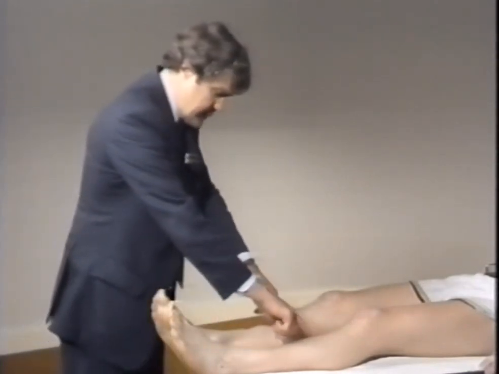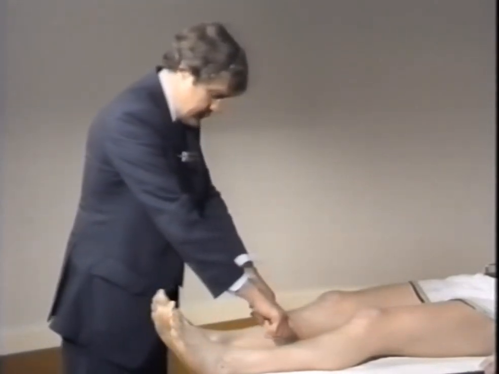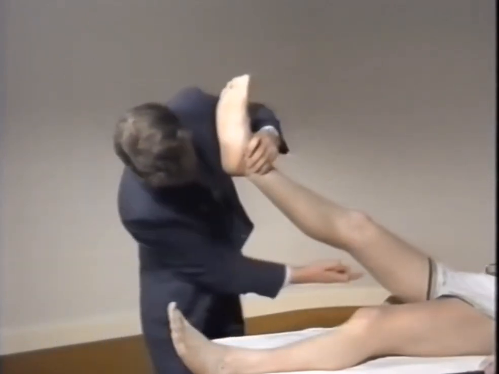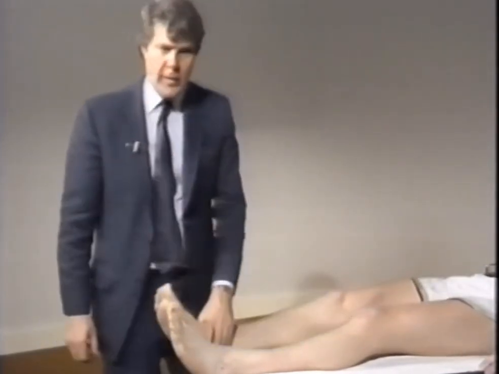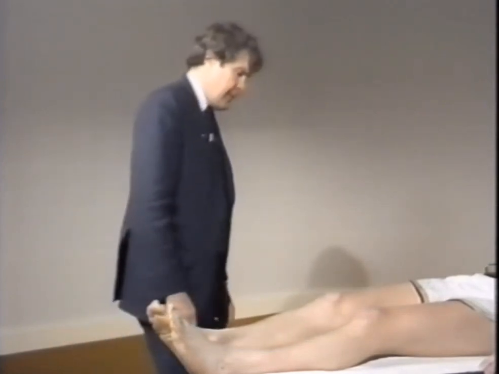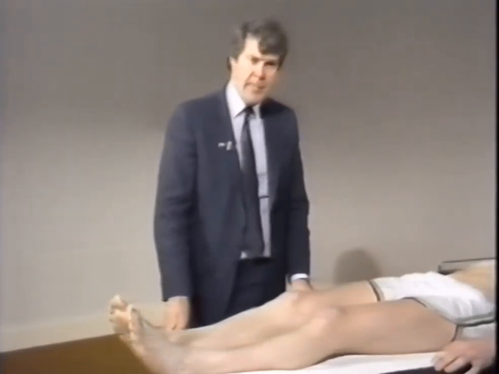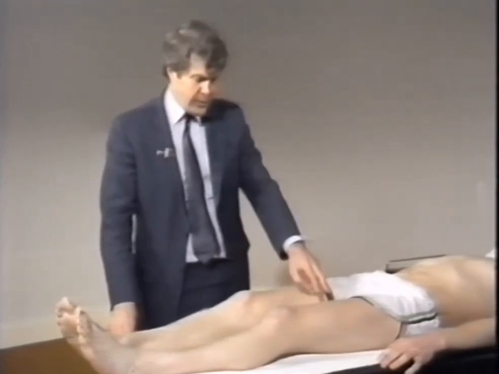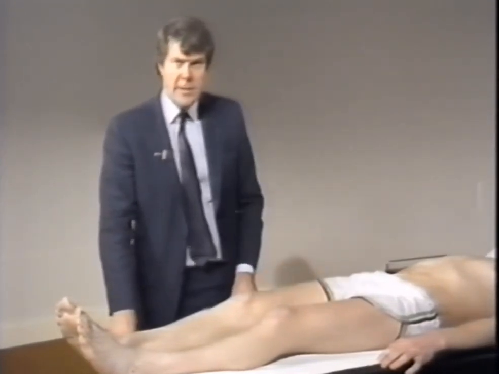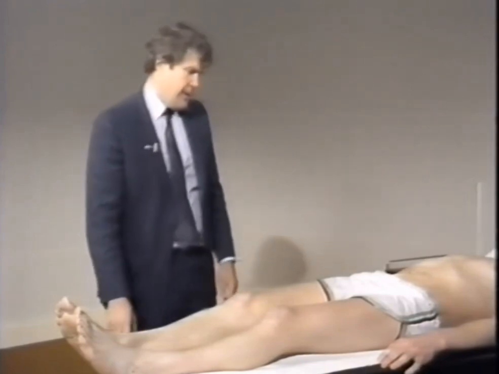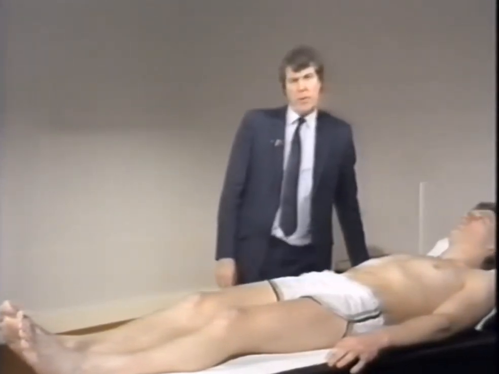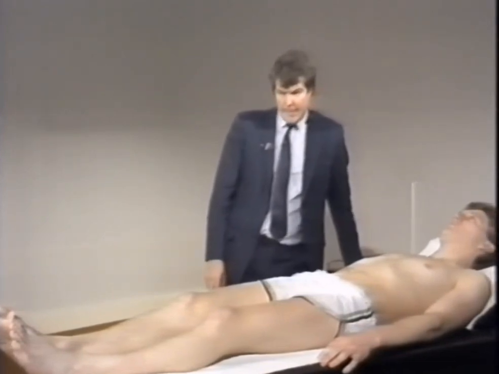Medial aspect of the tibia, L4. And again, up the back of the calf and back of the thigh, S1. It may be necessary in cases of high backache to test sensation in the L2-3 distribution on the front of both thighs. And very occasionally it is important to test for perineal sensation, which is S2 and 3.